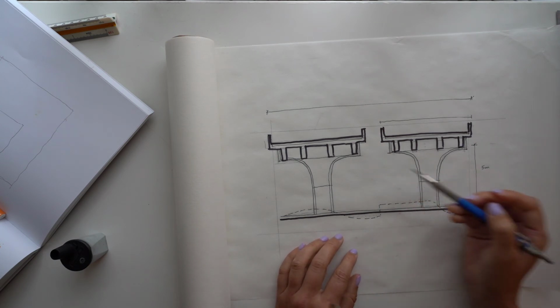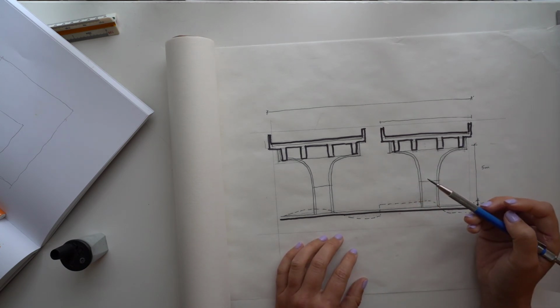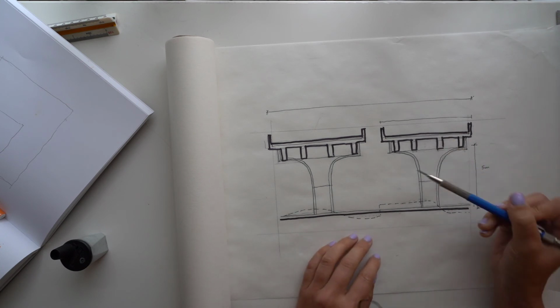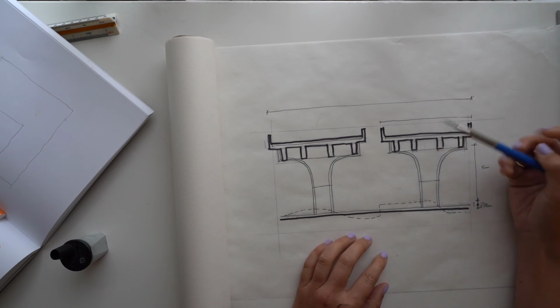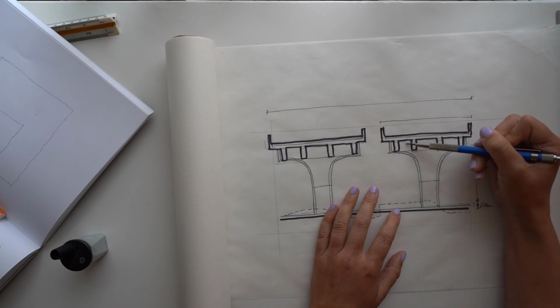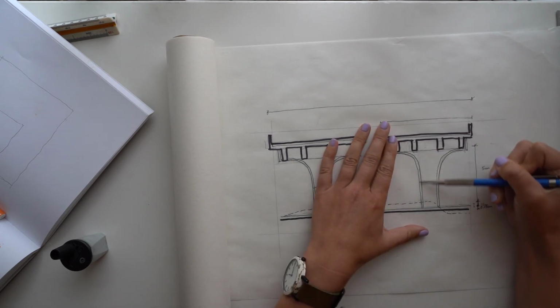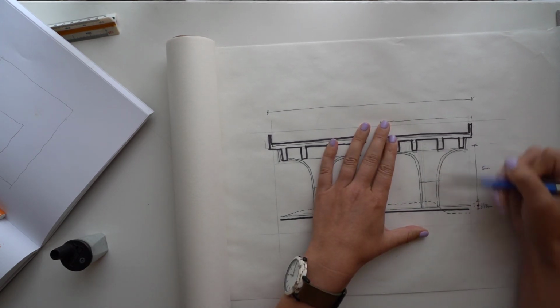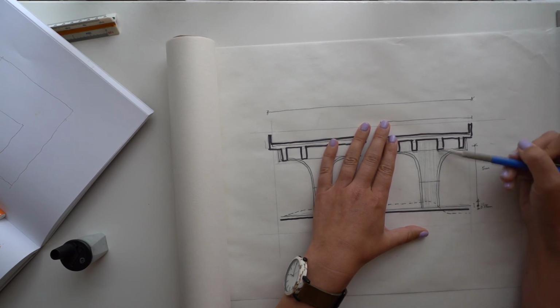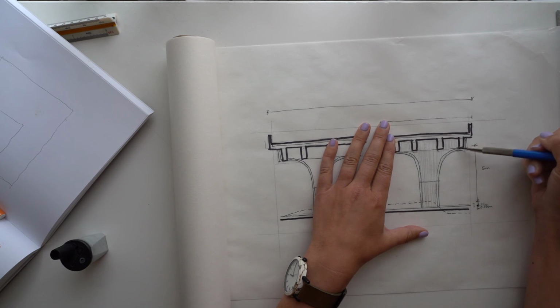You can add more detail to sketches like this if you want. For example, you can add shading. If you want to add more materiality, I would go in with my pencil and just do some lines to indicate this is a scored, brutal concrete surface.